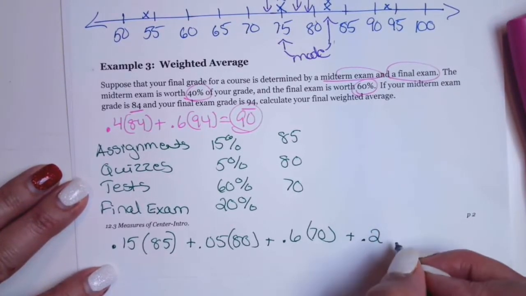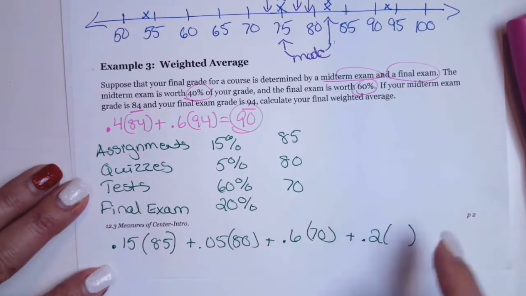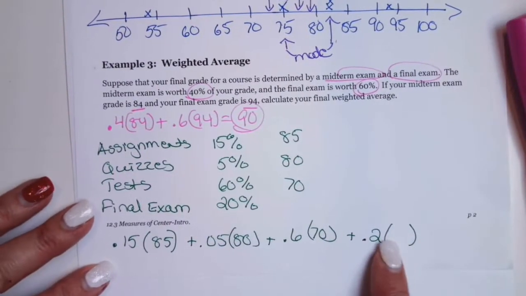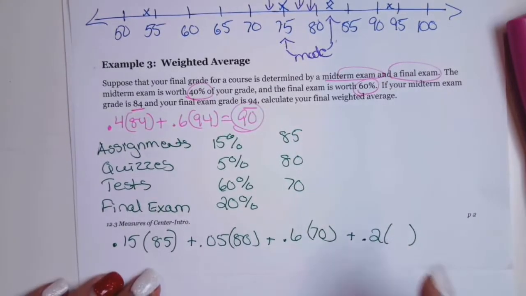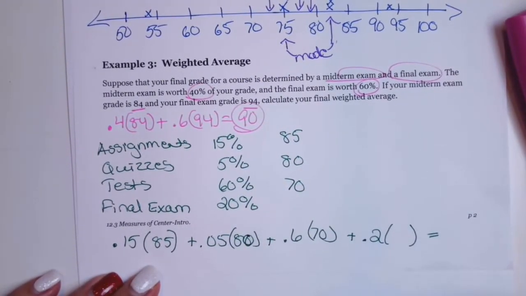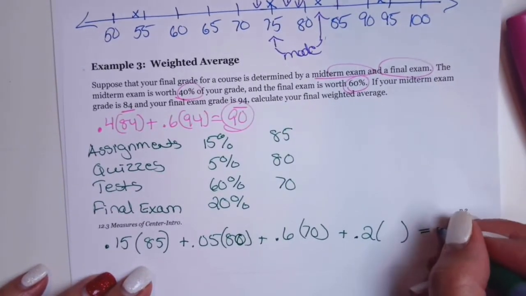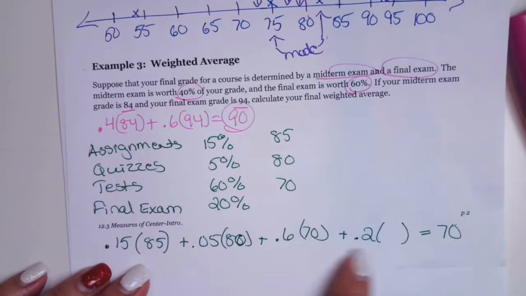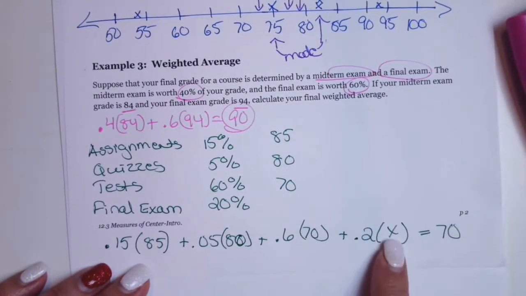And now, of course, you don't know what your final exam grade is going to be until the course is over. So you can use this and say, if you're wanting a C from this course, put a 70 here and then do the calculation and solve for x.